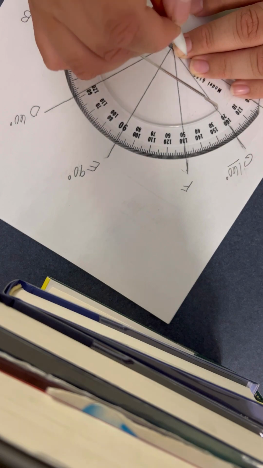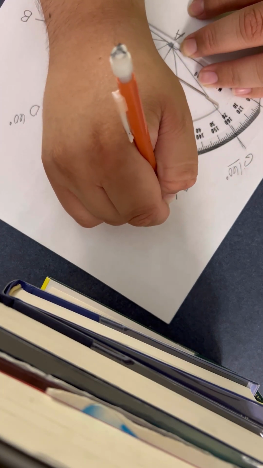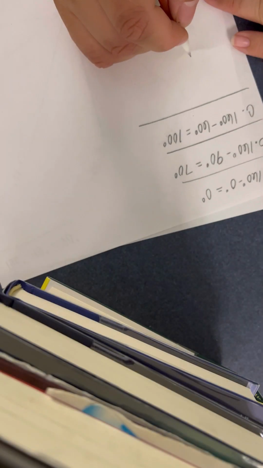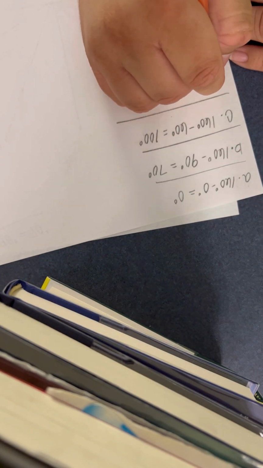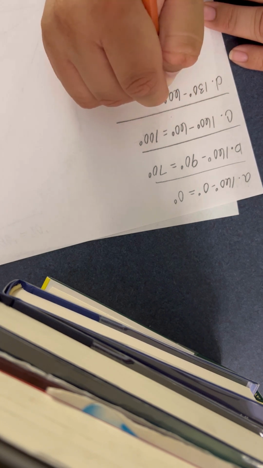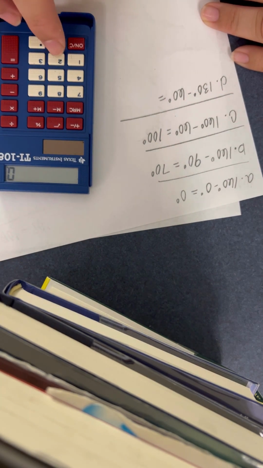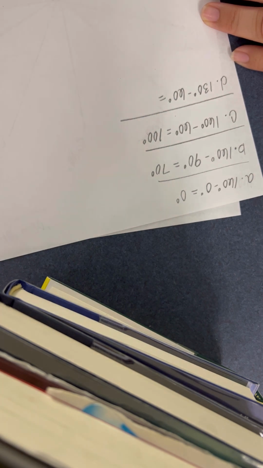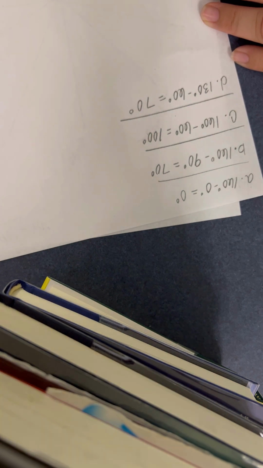So you'll go ahead and lay your protractor again on top of your angles. We have angle AF, which is going to equal 130 degrees. And as you can see, you already have angle AD, which is 60 degrees. So now you're going to do your final step, which is subtraction. You're going to subtract 130 degrees minus 60 degrees, and that's going to give you a grand total of 70 degrees. So your answer for part D is going to be 70 degrees.